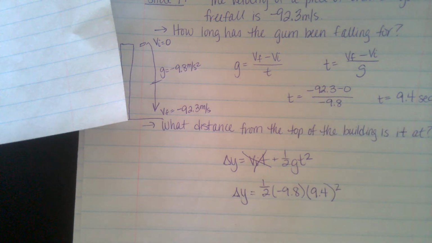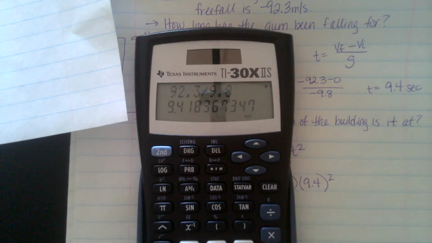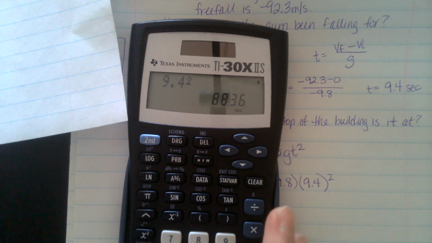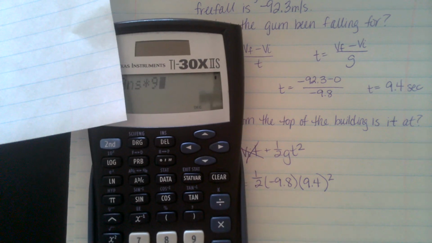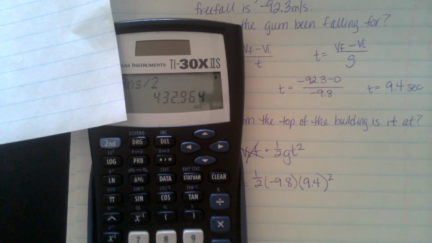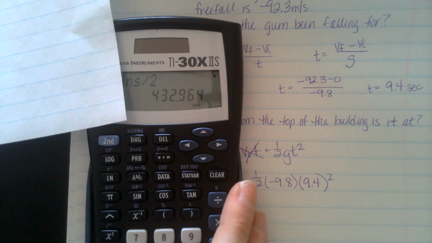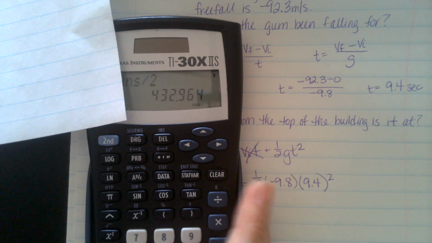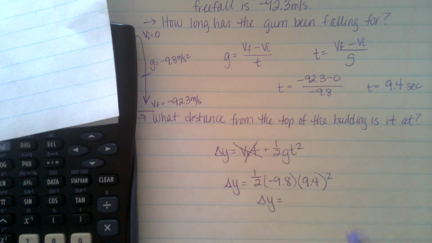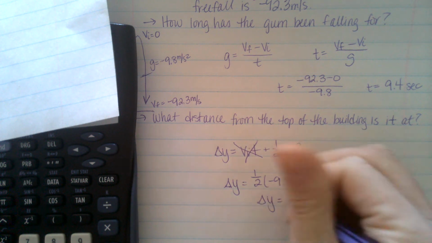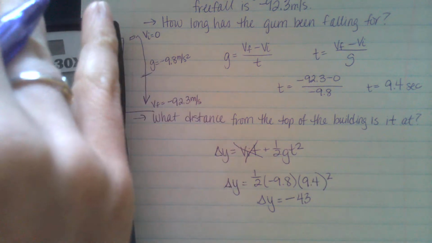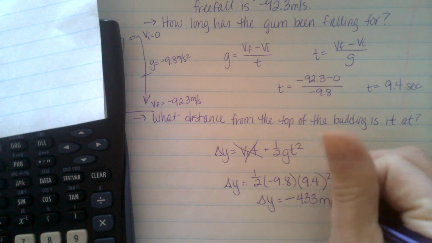And that is squared. So when you plug this in, you want to do that 9.4 squared first, times 9.8, and then times 1/2, which is the same as dividing by 2. And we get 432.96. We'll round that up to 433. And there's a negative sign in there, so it's a negative displacement. 433 meters.